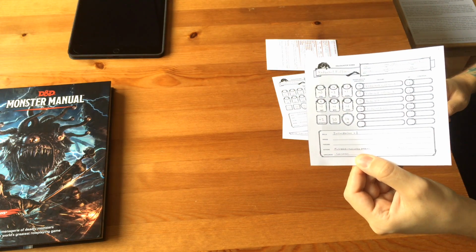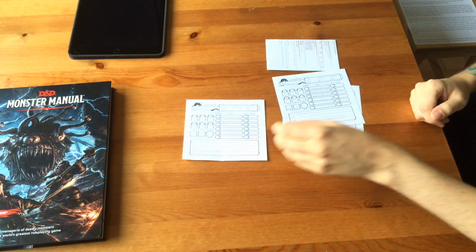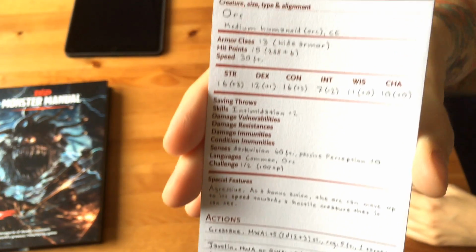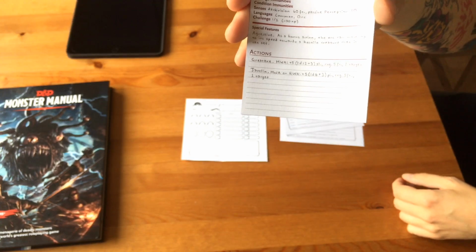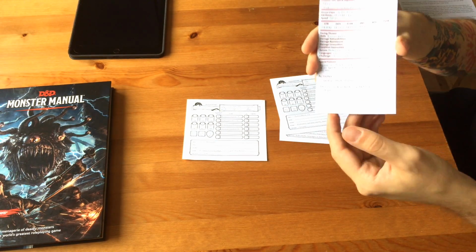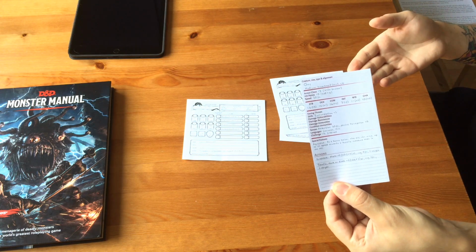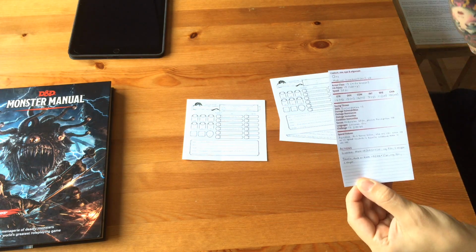I also made a variation on the encounter cards resembling the stat blocks in the Monster Manual. Now personally, I'm a pretty visual person. So making the encounter cards look like the stat blocks in the Monster Manual makes sense because I'm familiar with the layout in the book, and using that layout means that I can find everything quickly.